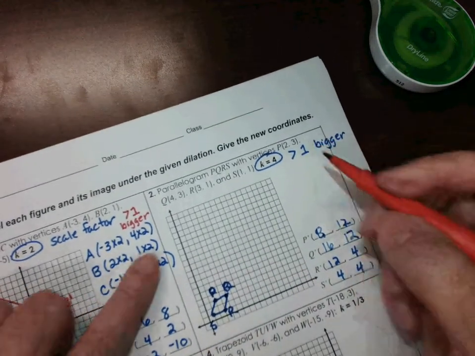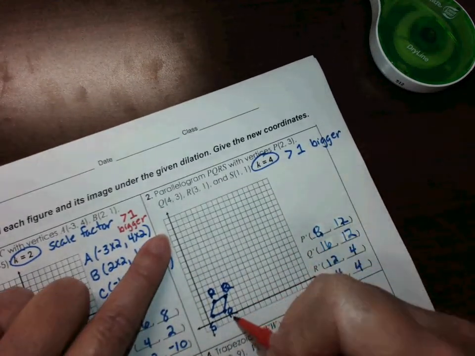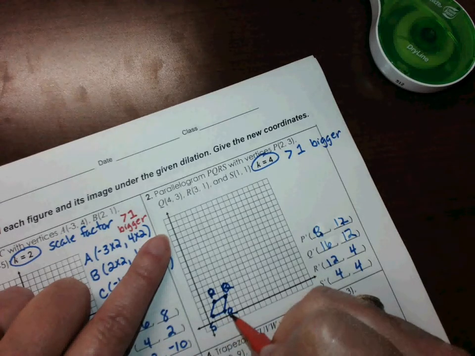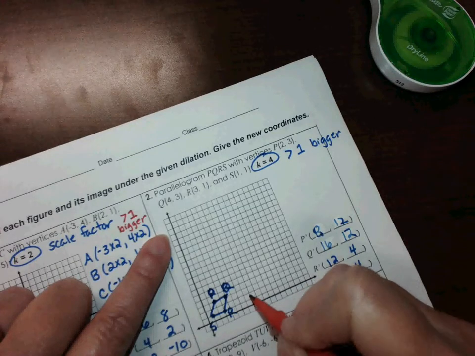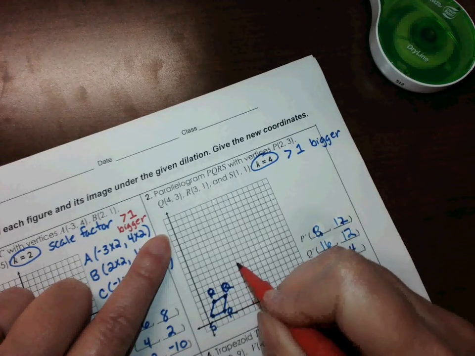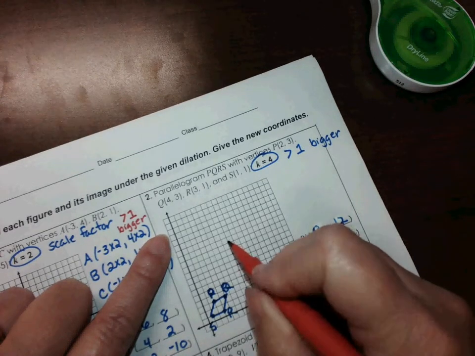Alright, and the new figure, 8, 12. I'm going to go 1, 2, 3, 4, 5, 6, 7, 8, and up 12. 1, 2, 3, 4, 5, 6, 7, 8, 9, 10, 11, 12.